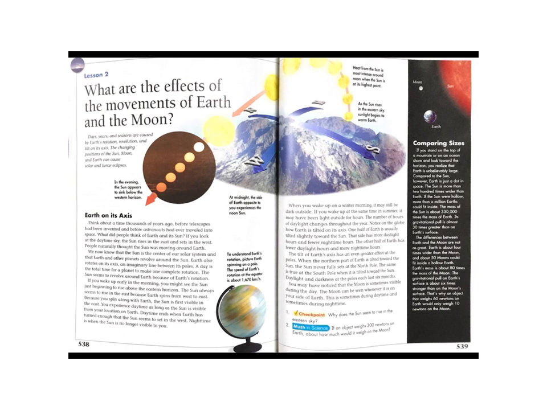In the evening, the sun appears to sink below the western horizon. At midnight, the side of Earth opposite to you experiences the noon sun. As the sun rises into the eastern sky, sunlight begins to warm the Earth. Heat from the sun is most intense around noon, when the sun is at its highest point.